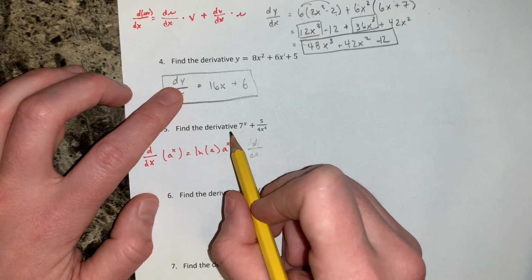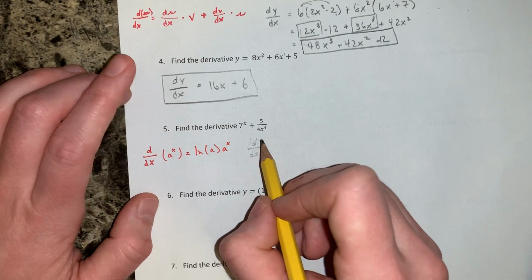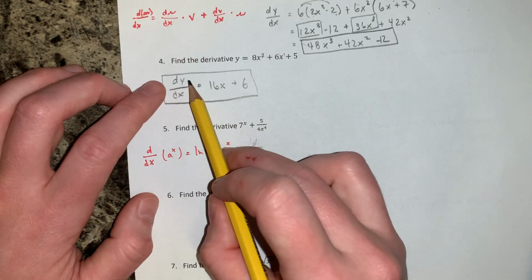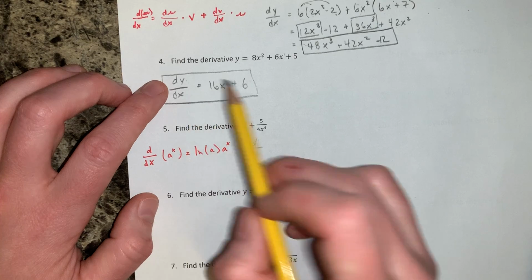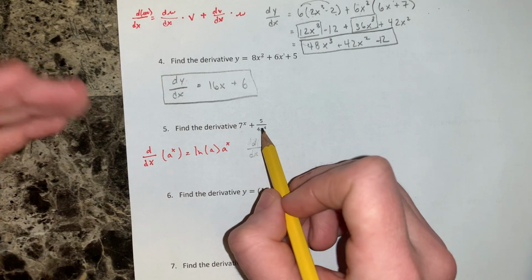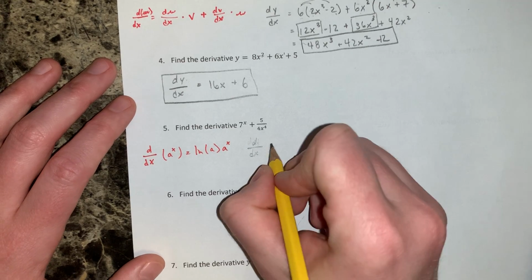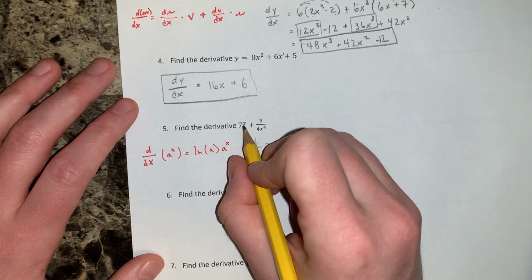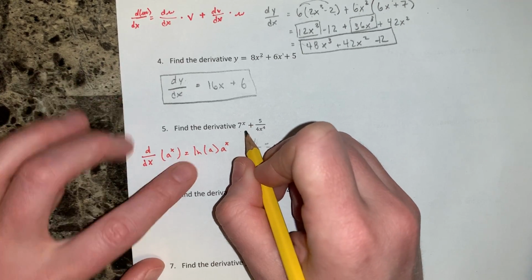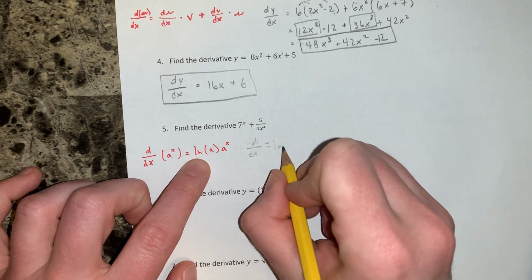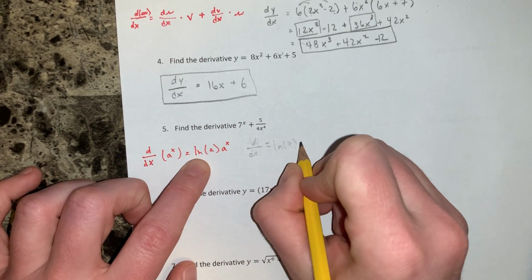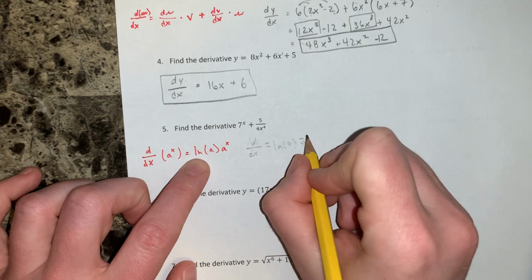It could be equal to q for all we know. Because this one tells me what it was equal to, that's why it's dy over dx. But when I don't have the variable or whatever it's equal to, we'll just keep it as a d over dx. But this is going to equal, so if I focus on this first one, it's going to be the natural log of 7 times 7 to the x.